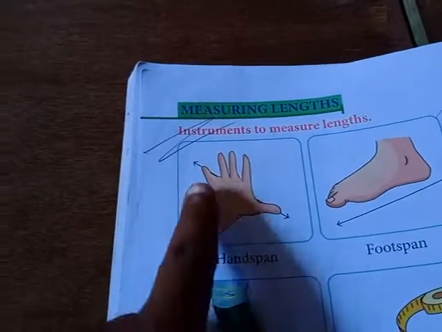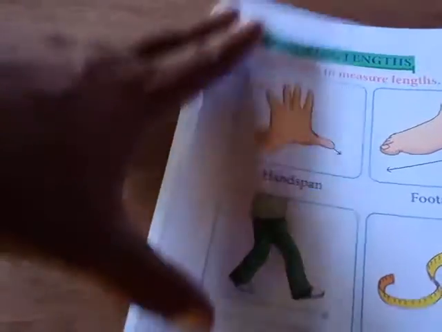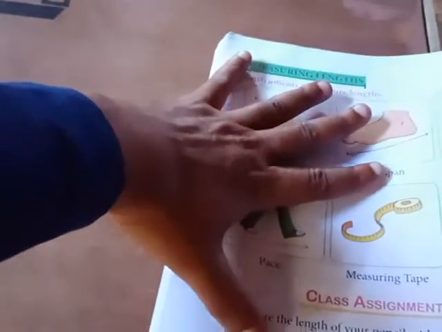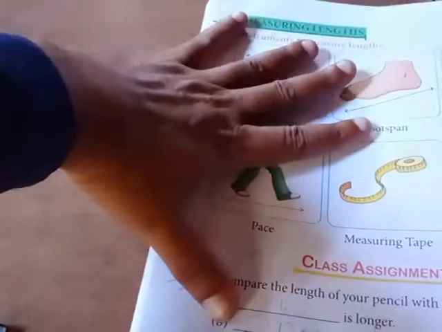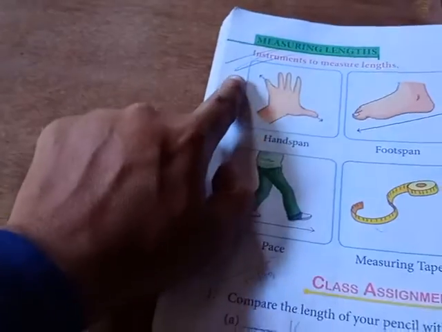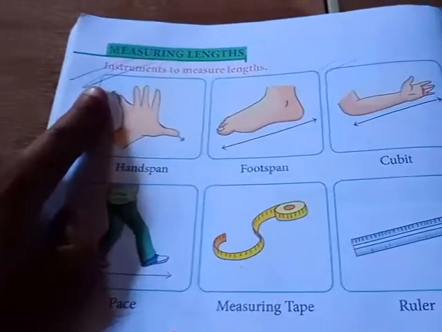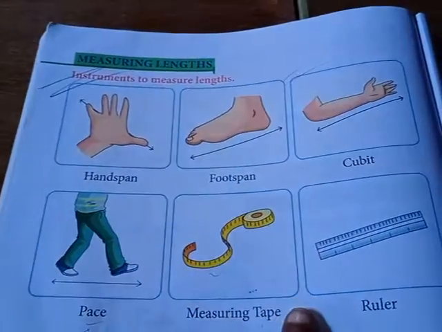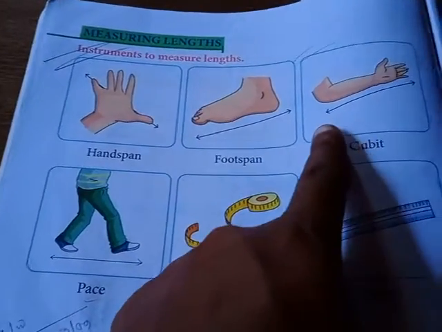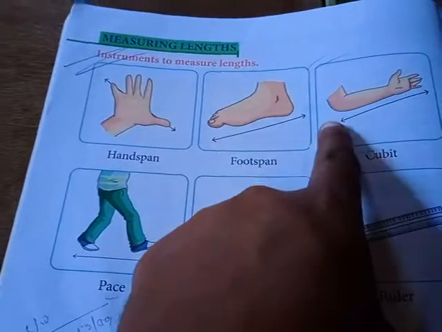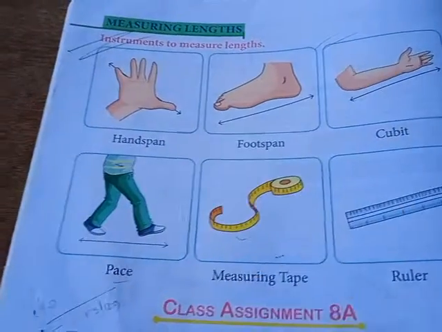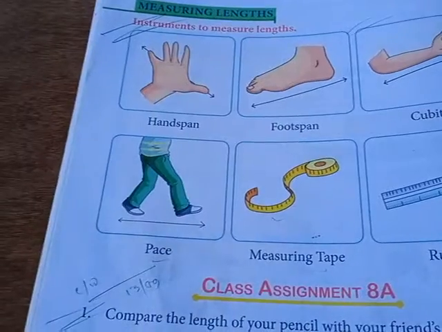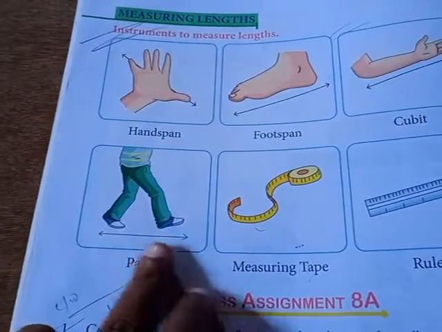Hand span. That means this one is called hand span, like this. Here to there, okay, hand span. And foot span, this one is called the foot span. You should follow these things very carefully. Cubit, that means here to here it will be 1 cubit. Pace, one step, a general step, is called a pace.